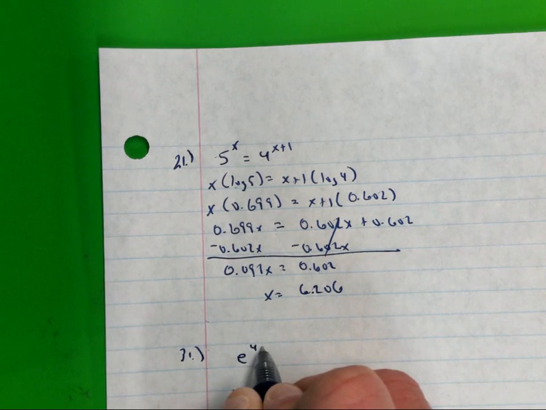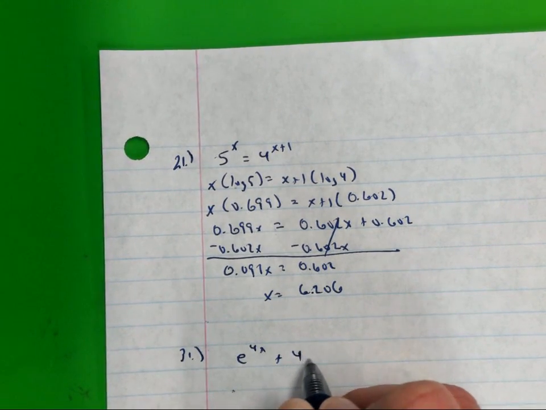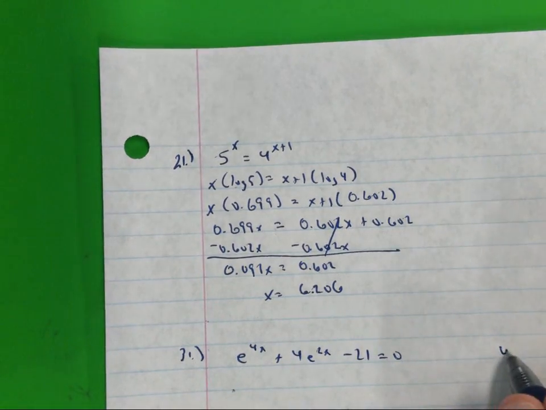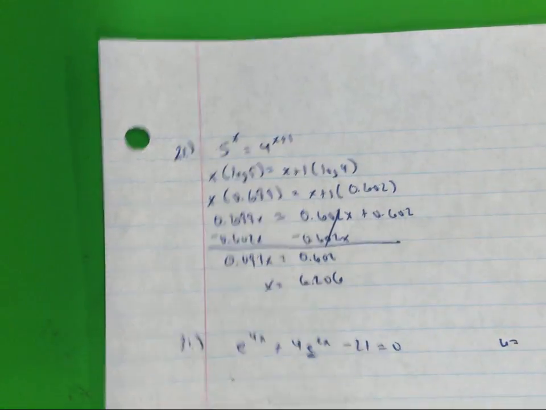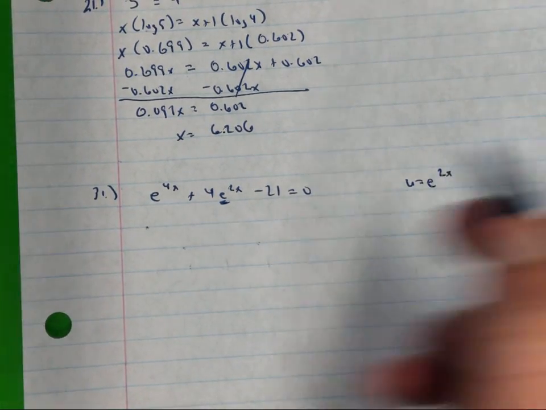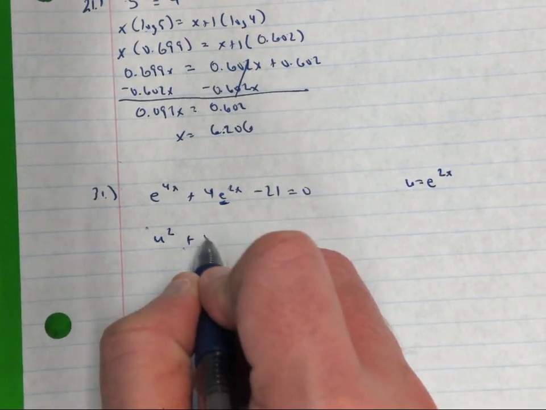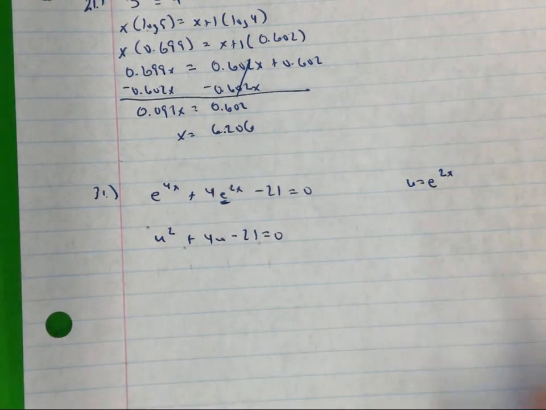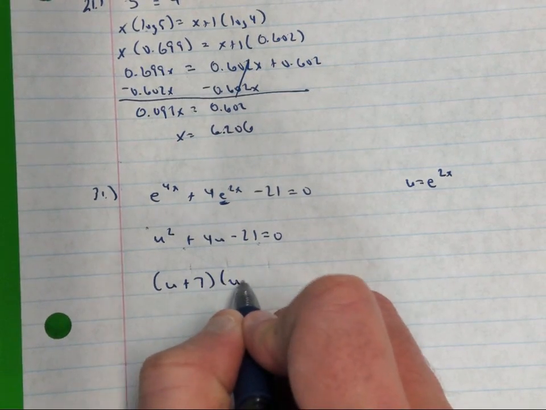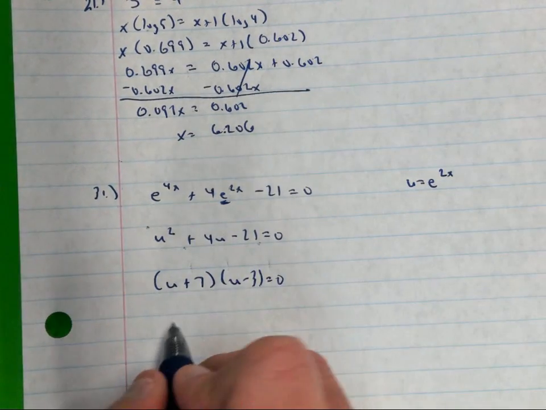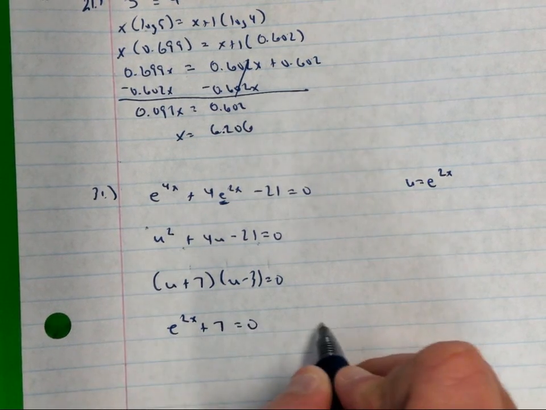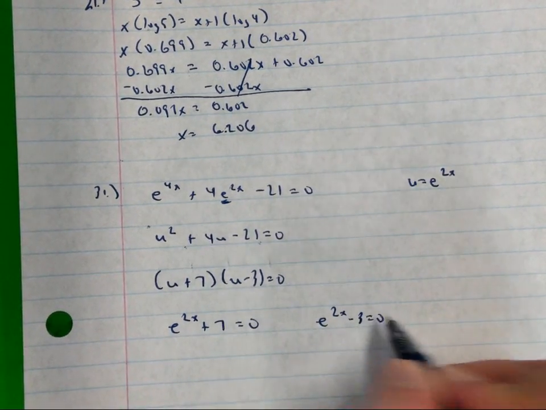We have e to the 4x plus 4 e to the 2x minus 21. You always let u equal whatever's sitting there, so u equals e to the 2x. So I'm going to write u squared plus 4u minus 21 equals 0. Factor that, it's going to be u plus 7 and u minus 3. Now plug that back in. e to the 2x plus 7 equals 0. e to the 2x minus 3 equals 0.